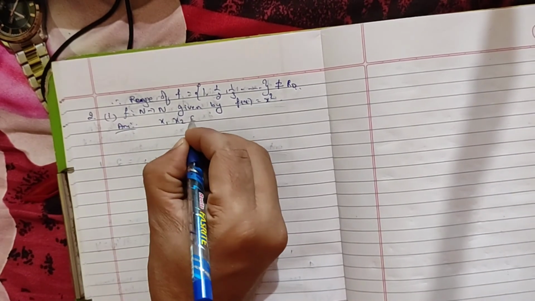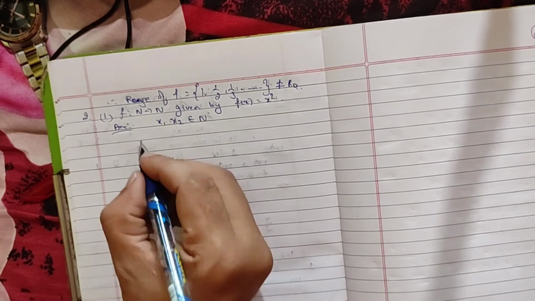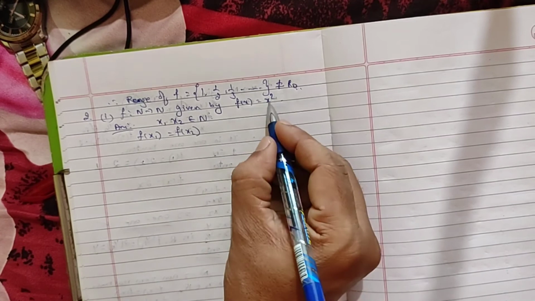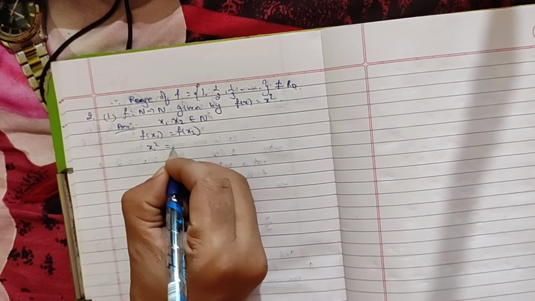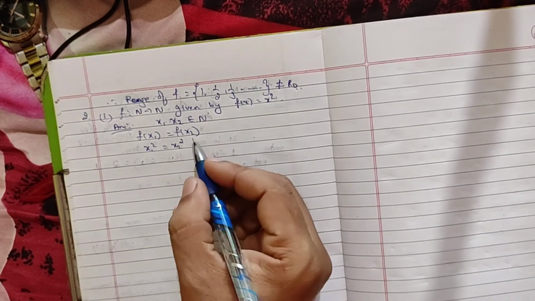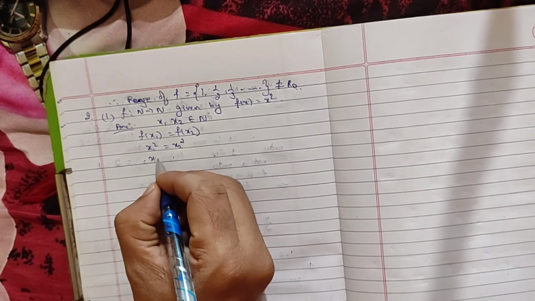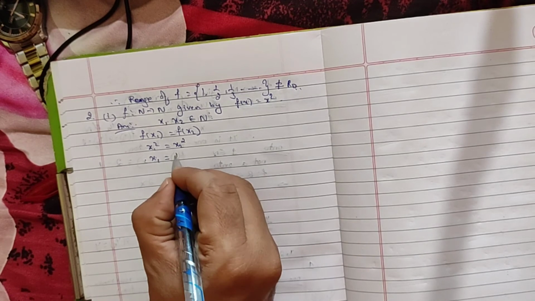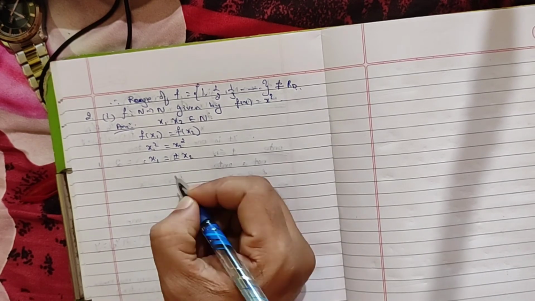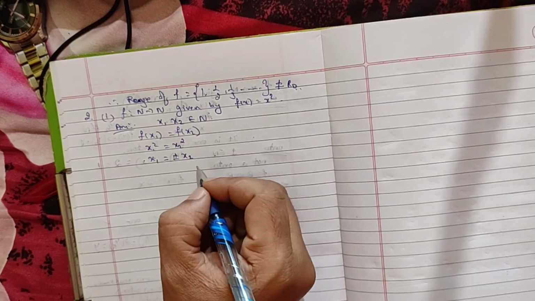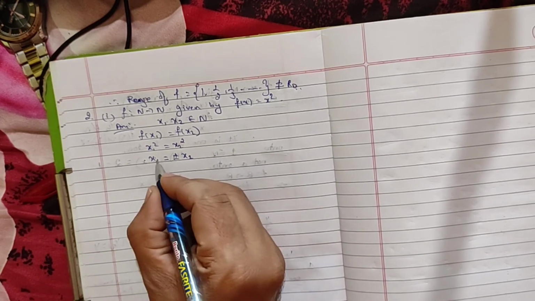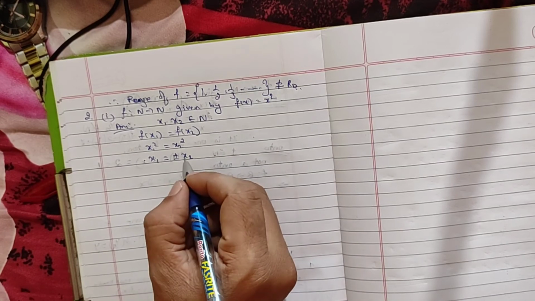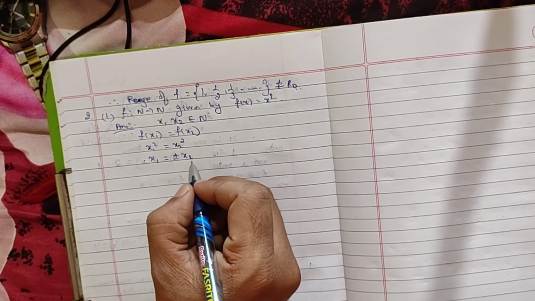Let x1 and x2 belong to N, the natural numbers. Then f of x1 equals f of x2, so x1 square equals x2 square. So x1 equals plus or minus x2. Here we have both results: one is x1 equals x2 and another is x1 equals minus x2.